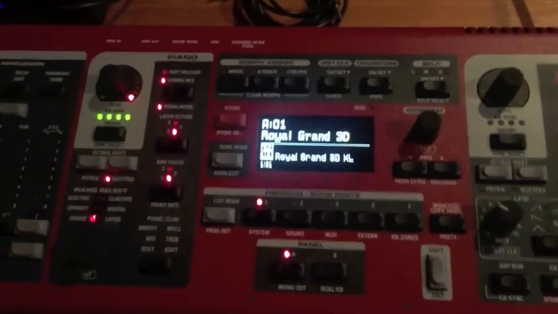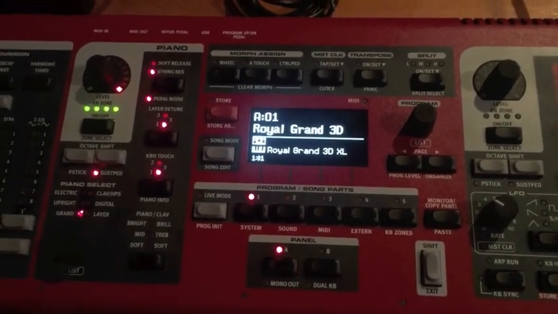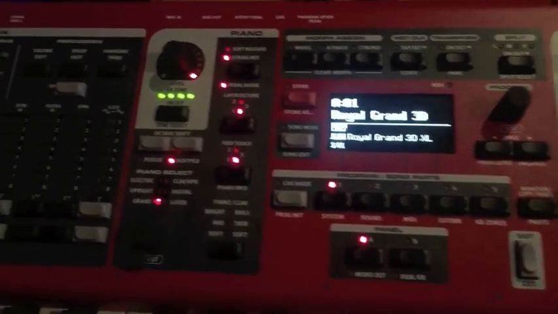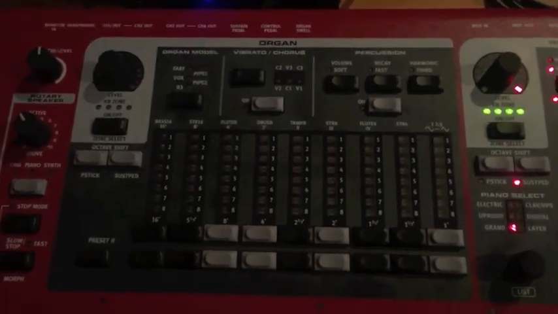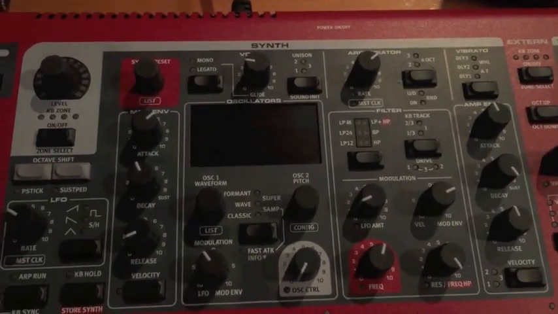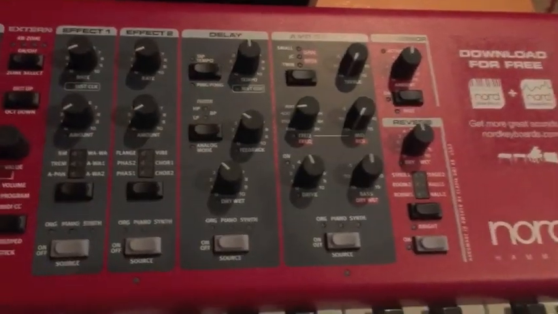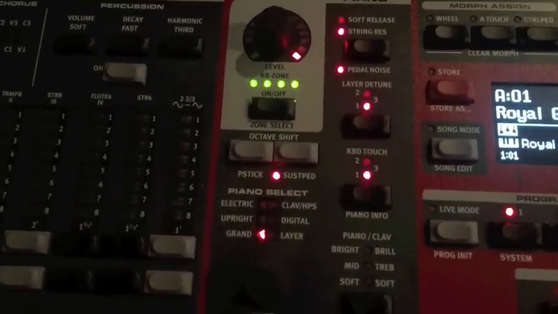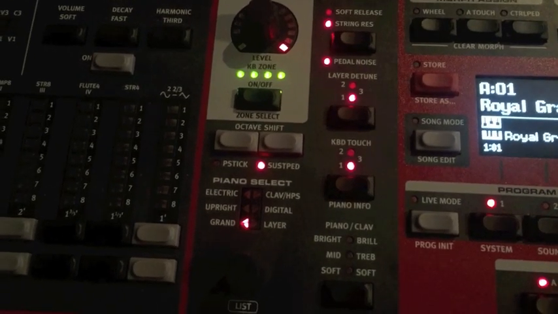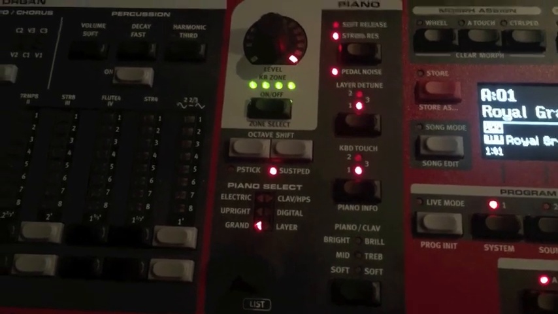Alright, the Nord Stage 3 has the same basic setup as the Stage 2, where we have different areas. We have the organ section, the main program section, the synth section, the effects section, and then right next to the main program synth section, we also have the piano section. So let's start with the piano section.